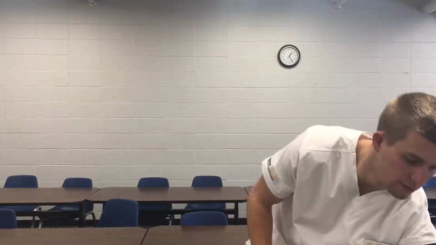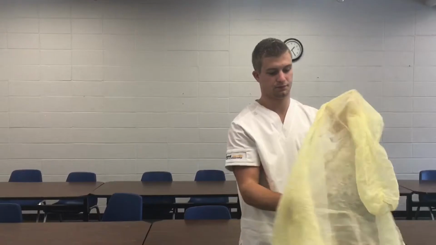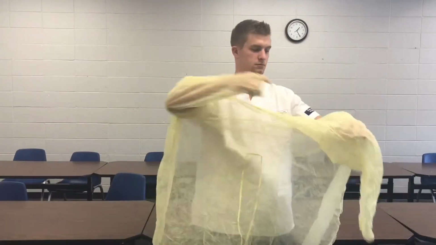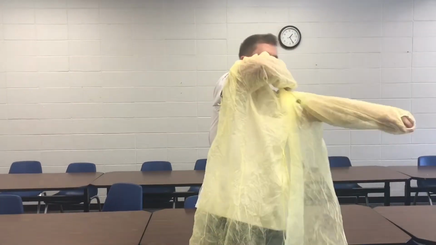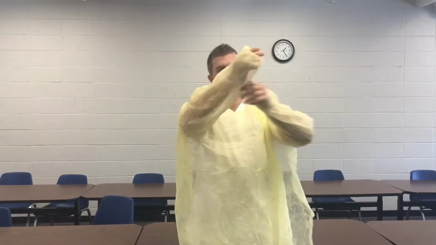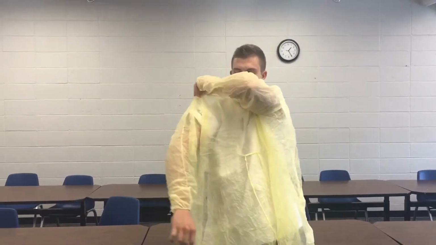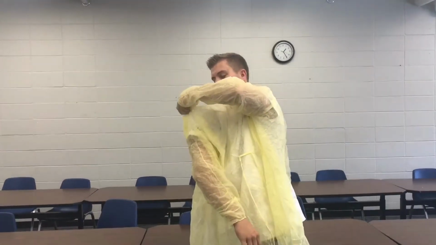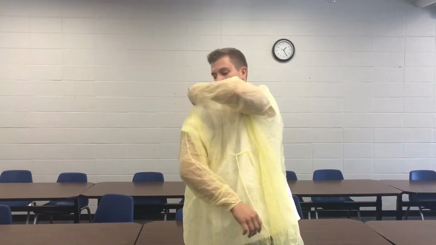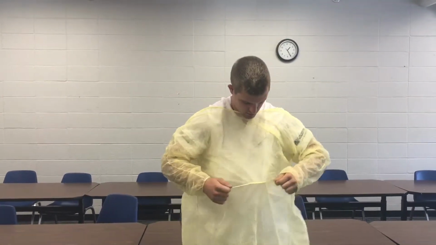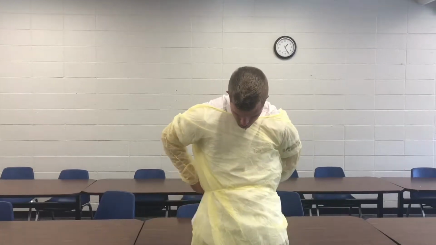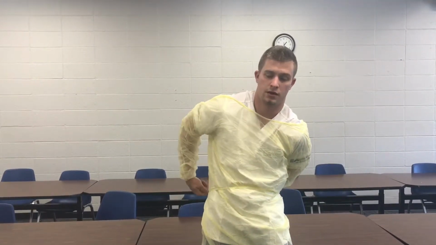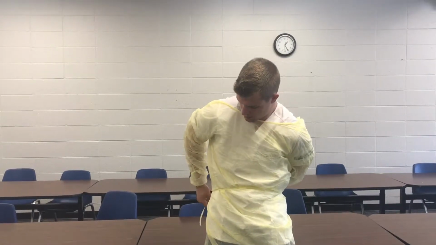And then first I will put on my gown. I'll make sure that if there is a second gown needed, I'll put it on if there's a gap in between in the back.